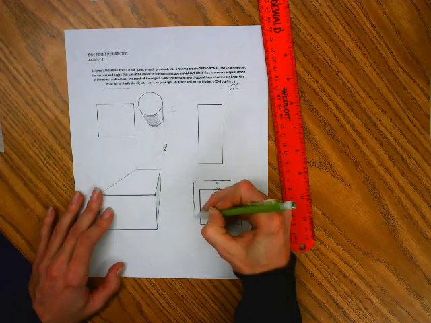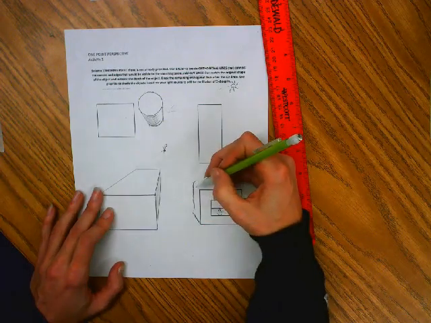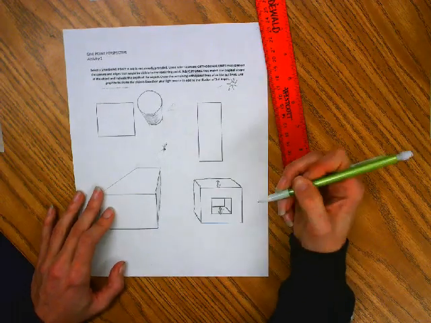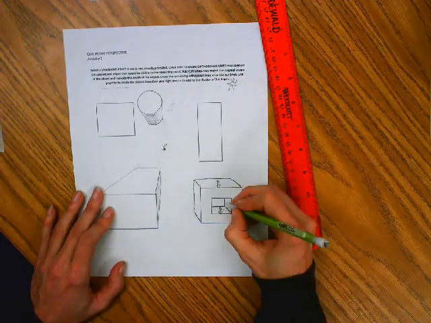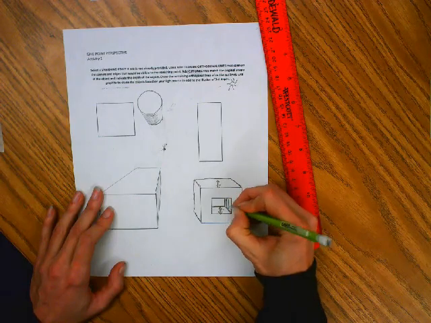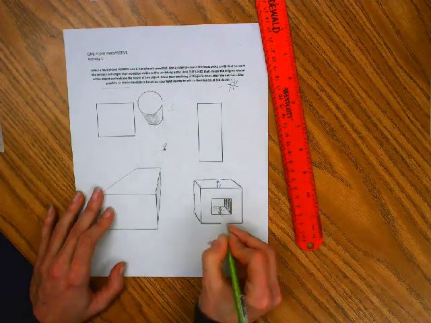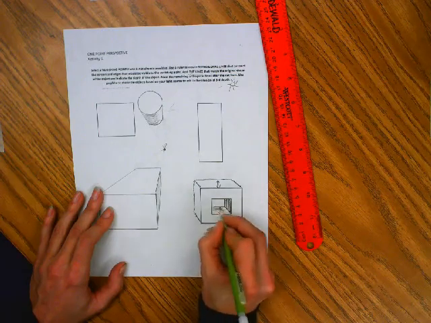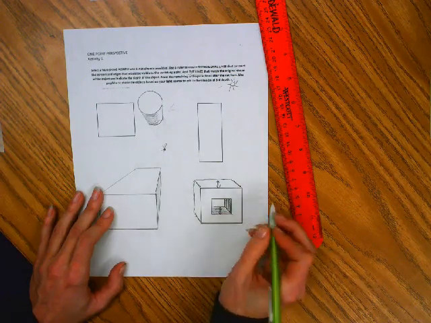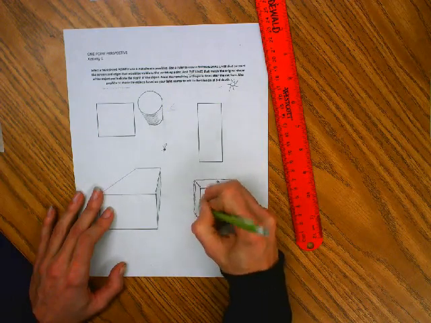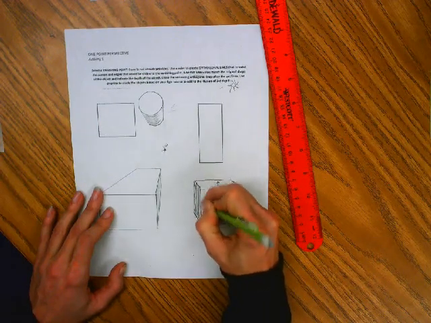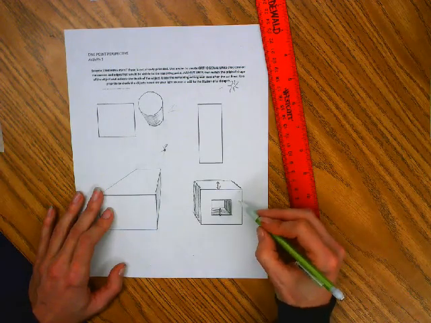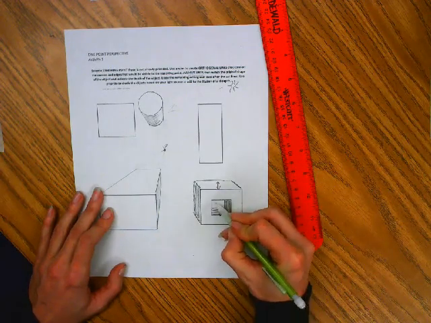I'm not actually using my ruler, which you will be doing. And I'm not connecting to the vanishing point, which you will be doing. But the way that I was able to make this one look three-dimensional is by making those cut lines appear the same depth all the way across. So if I add a little bit of shading, you can kind of envision that this is a square box with a square hole going through the middle of it.